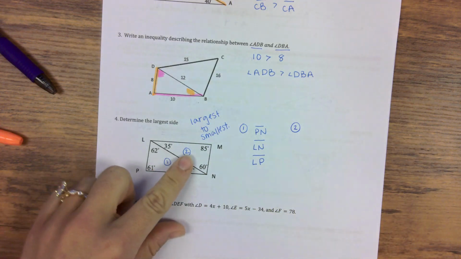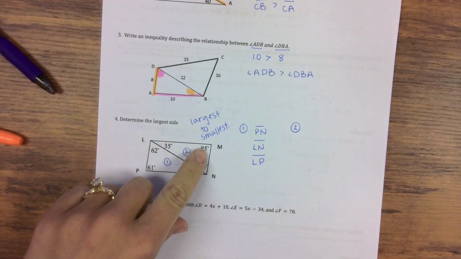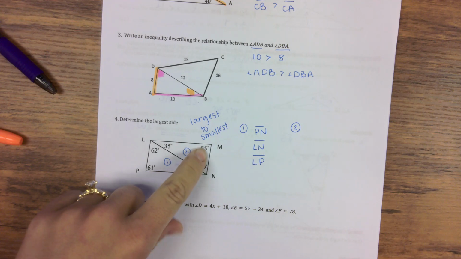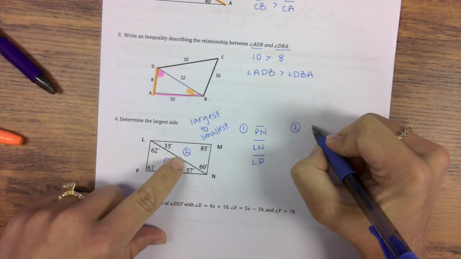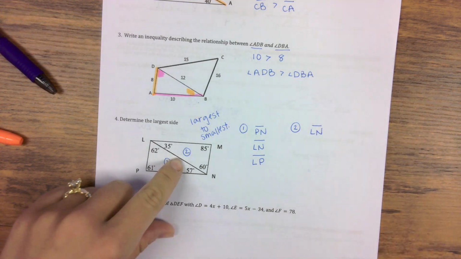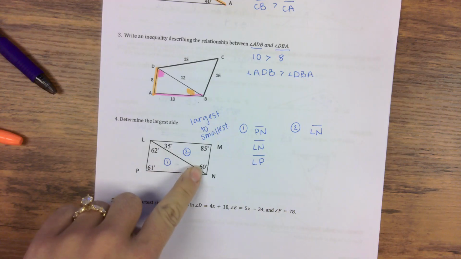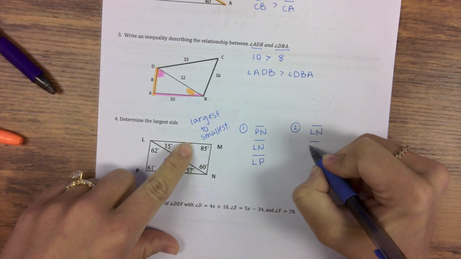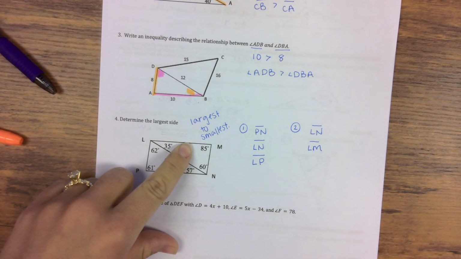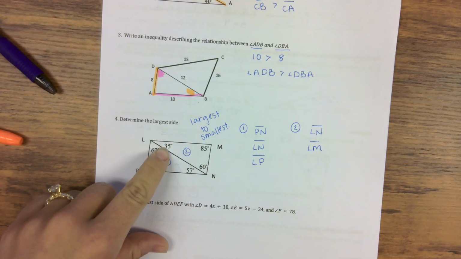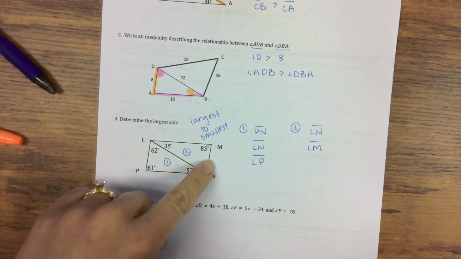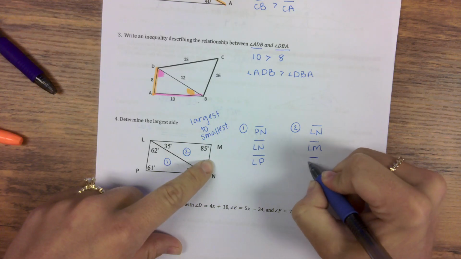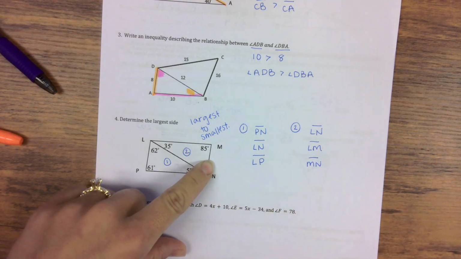And in triangle 2, we can see that 85 is the greatest angle. And so in this triangle, line segment LN would be our largest. 60 is in the middle of the angles, so that means across from 60, LM is in the middle. And the shortest side is across from our smallest angle, which is 35.